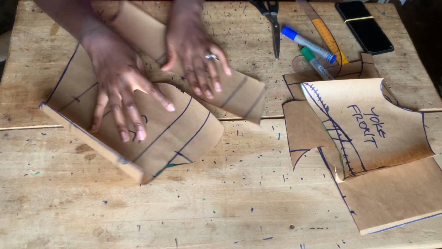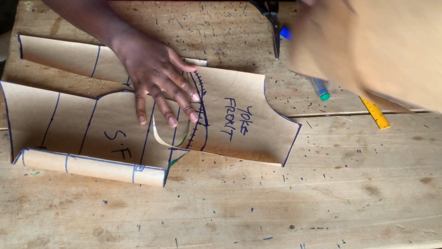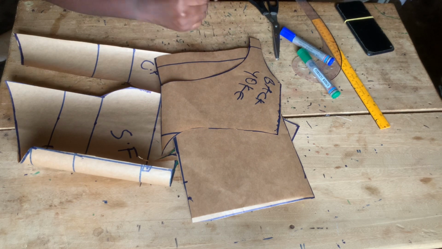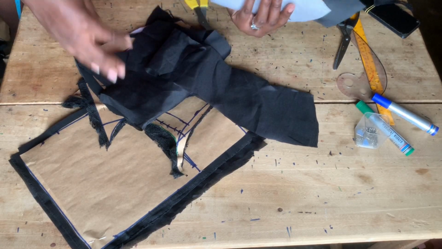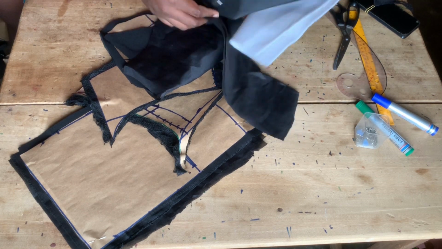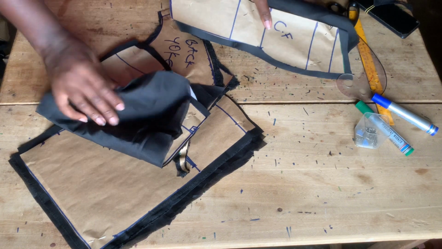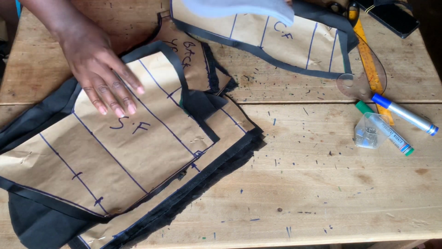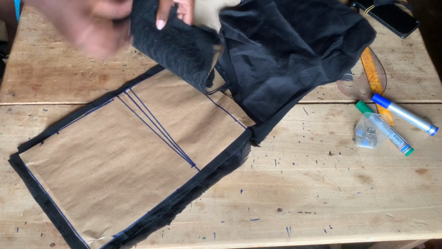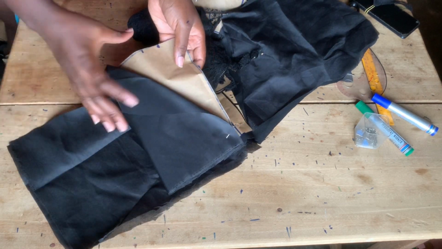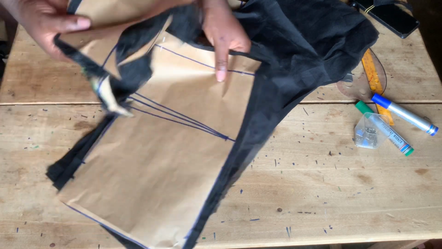So these are the pieces that we have for the front panel and the back panel, the upper part of our dress. So I'll go ahead and cut this out on my fabric. So guys, I've gone ahead to cut it out on the fabric, and this is what I have. And I went ahead to cut my wording for the bustier as well, both for the center front and side front. I've gone ahead to cut my back panel and the yokes with my necks.